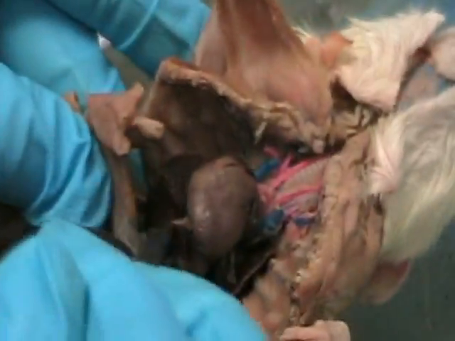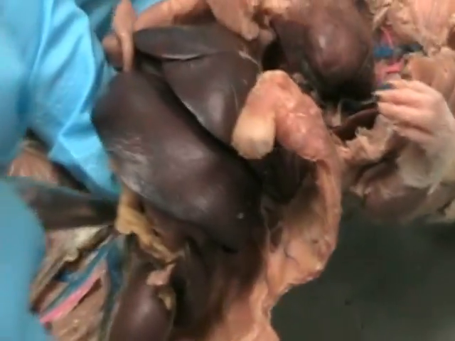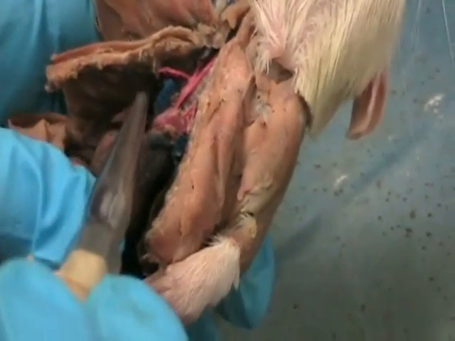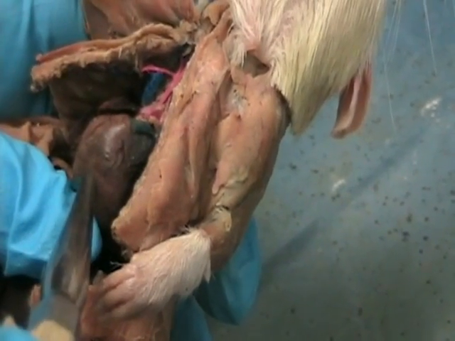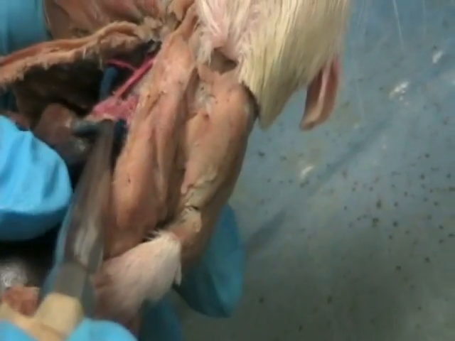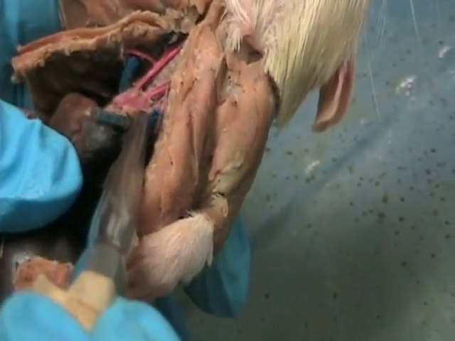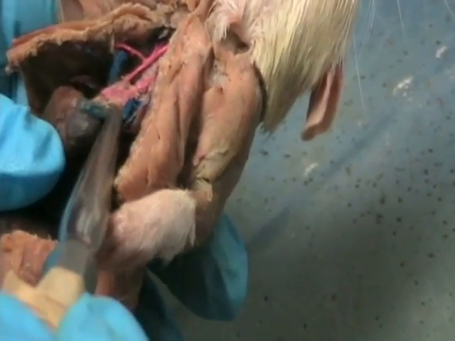So the caudal one is going to extend all the way down. So you can see it running right along, all the way down. And it's going to bring all the blood back and dump it into the right atrium. Then the right atrium contracts or dumps the blood into the right ventricle. From the right ventricle, we're going to go through to, see this blue one right here? That is going to be your pulmonary trunk.